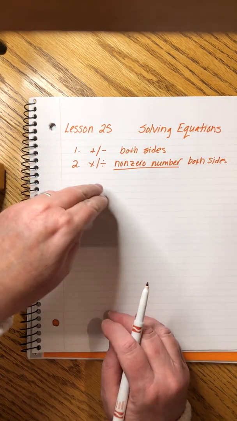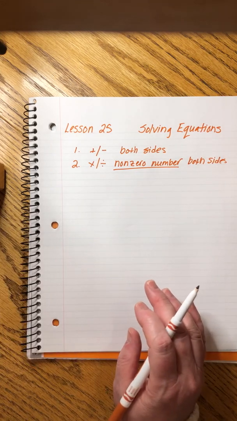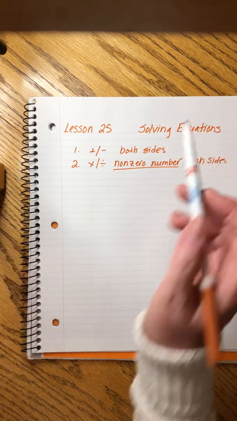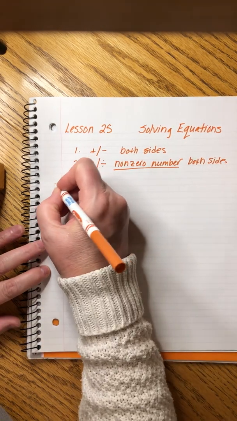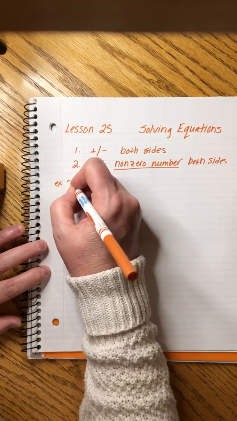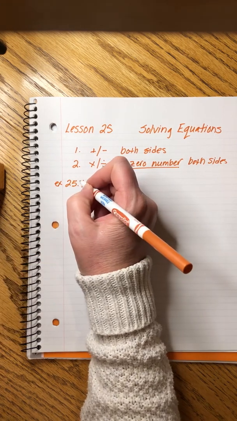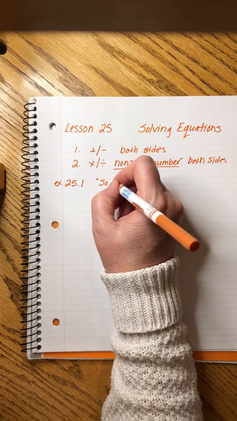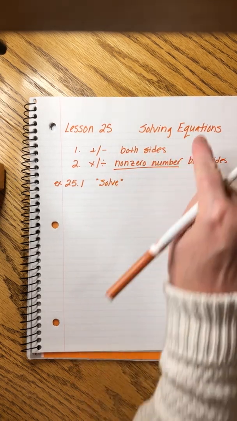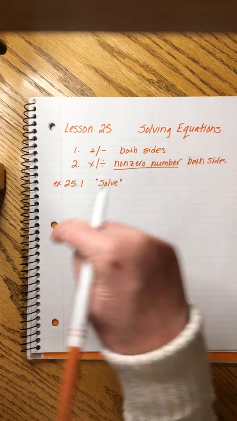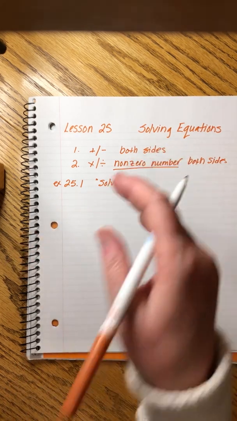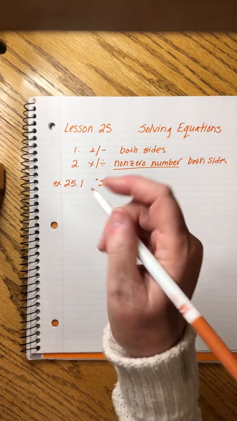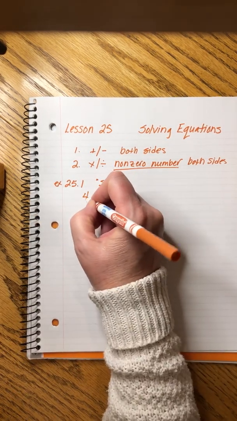The third rule we use all the time, but I don't want to talk about it today, but it relates to expressions rather than equations. All right, let's see these rules in action. You already know how to do this. I know you do. Solve. When we see that word, that is a heads up that we have an equation. We can't solve an expression, we can only simplify it. Simplify means it's an expression. Solve means it's an equation, and that is a great hint for us.